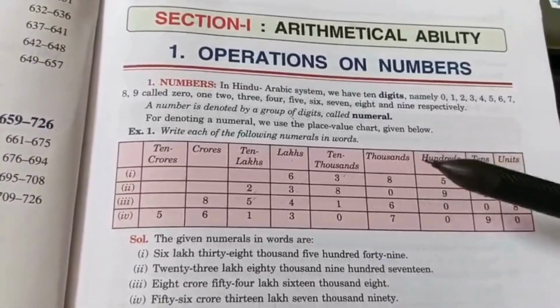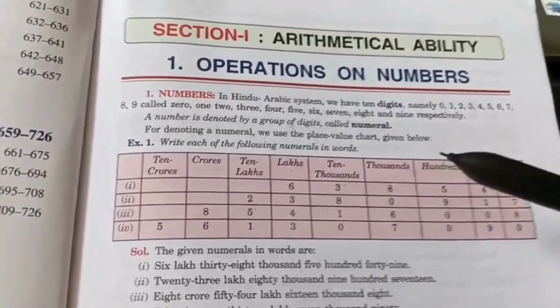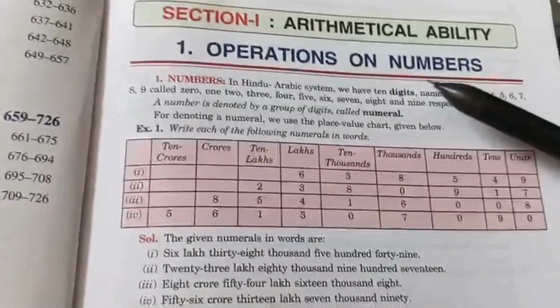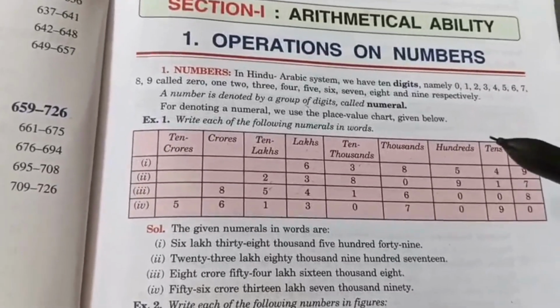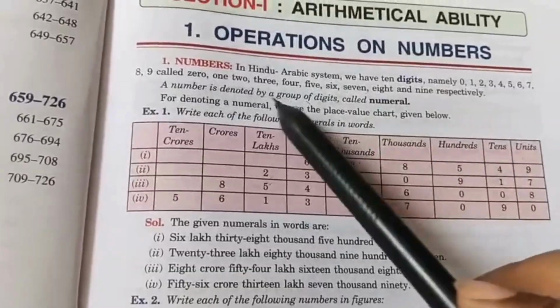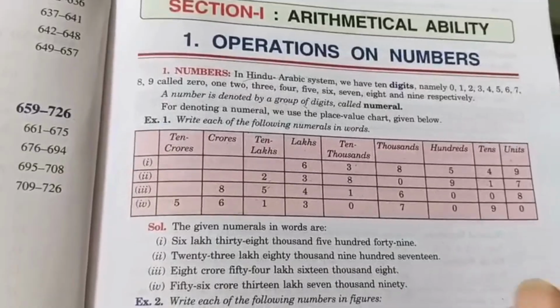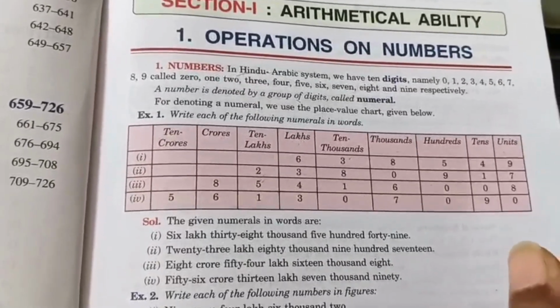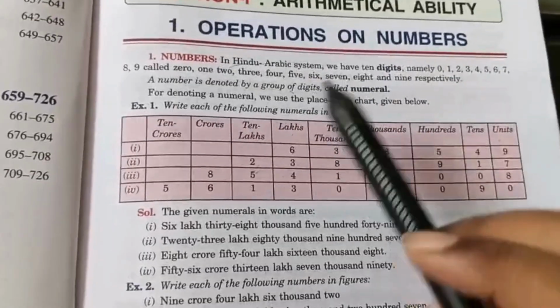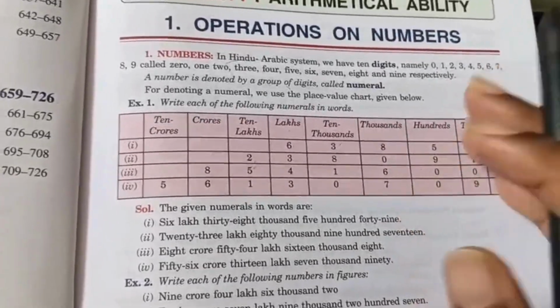Today's video we are going to learn arithmetical ability, and the first topic is operations on numbers. So let's begin with the numbers. Numbers in the Hindu-Arabic system. In the Hindu-Arabic system, we are including 0, 1, 2, 3, 4, 5, 6, 7, 8 and 9. These 10 digits are used to form all other numbers.